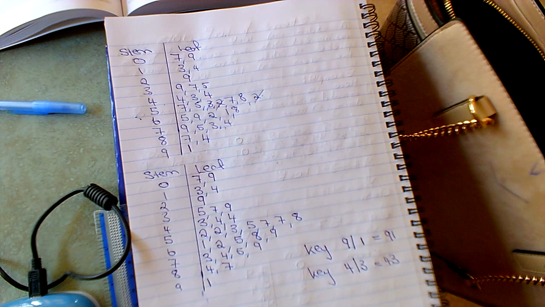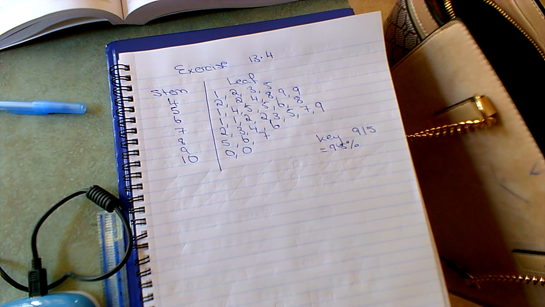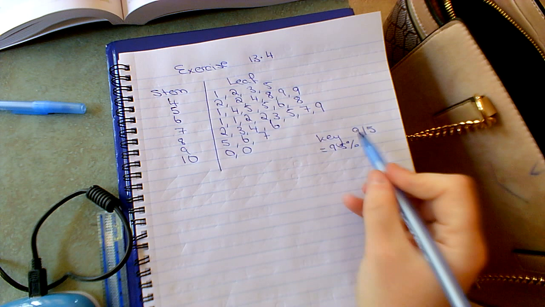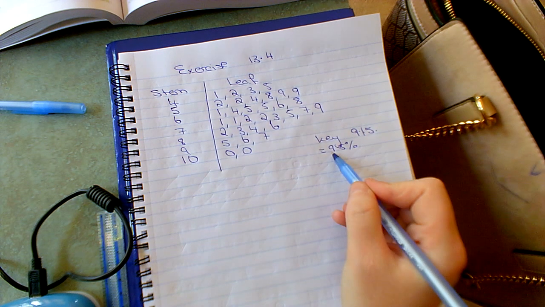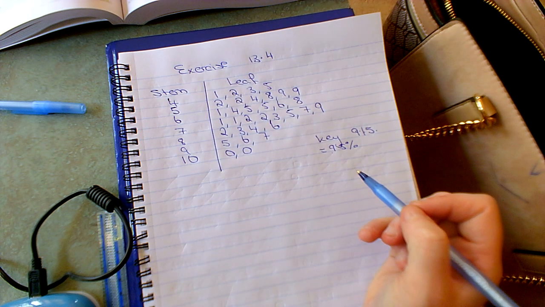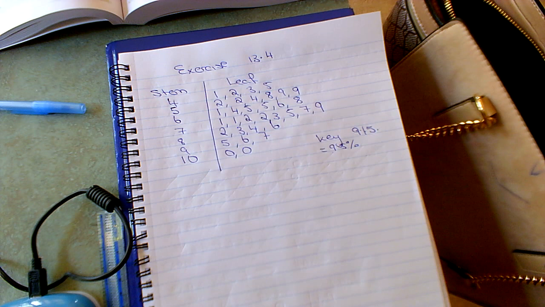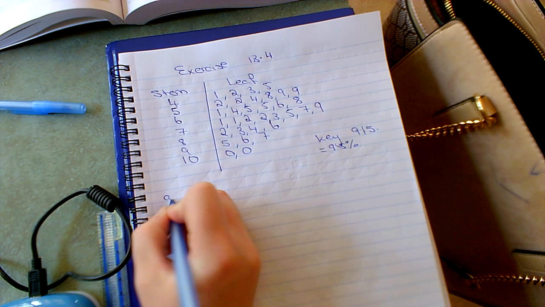I'm going to go through question 1 in exercise 13.4 now. Okay. So in this question, I'm told the following stem and leaf plot displays the marks of a group of students in a mathematical test. The key is 9 line 5 represents 95%. So this is what I'm given, and part A asks how many students sat this test. Each one of these leaves represents a person.